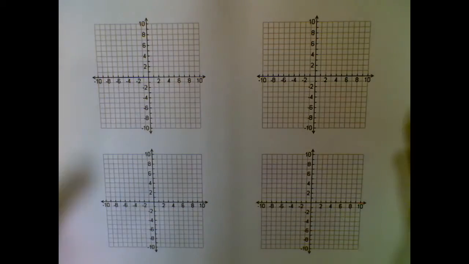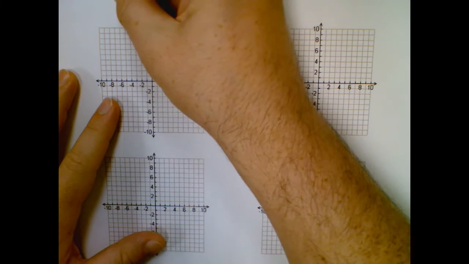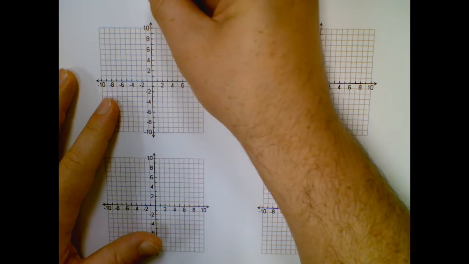Hello everybody, this is Mr. Bowman. So today we're going to be looking at our next transformation, which is known as a reflection, okay? Or is sometimes known as a flip.